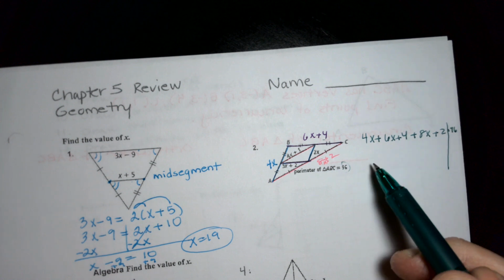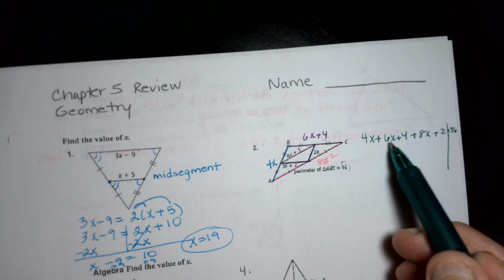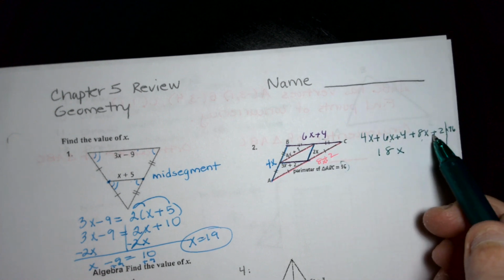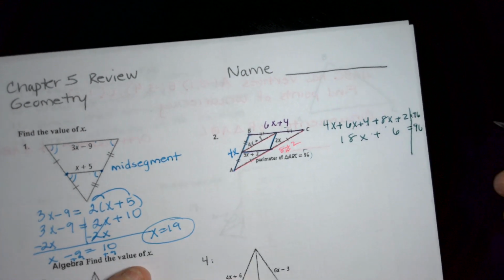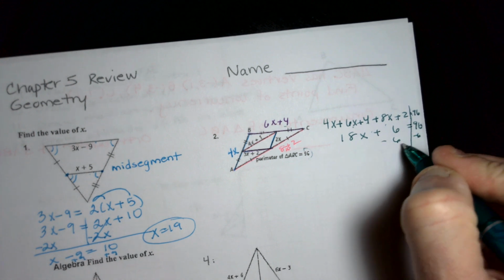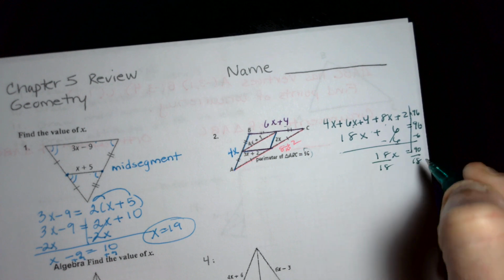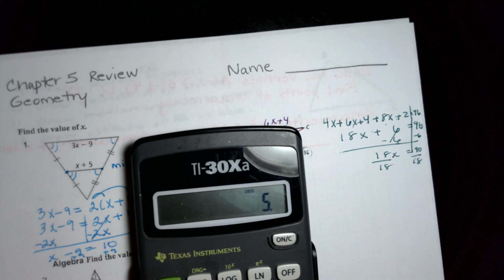Draw your line. Let's combine like terms. So this is the same side of the equal sign. So on this side, we're just combining. We're not adding, subtracting, and all that. 4x plus 6x is 10x, plus 8x is 18x. 4 plus 2 is 6, equals 96. It's only now that I'm going to start subtracting and adding. I first had to simplify the side. Subtract 6, divide by 18, and 90 divided by 18 is 5.